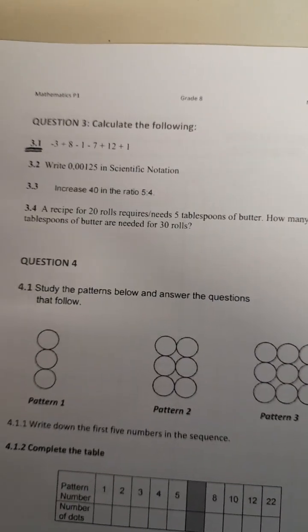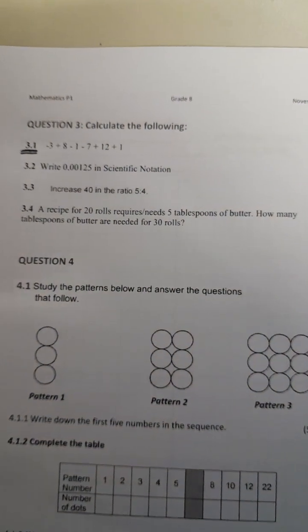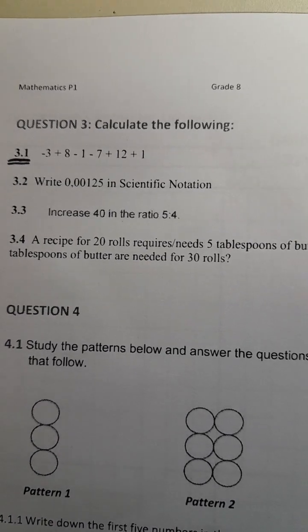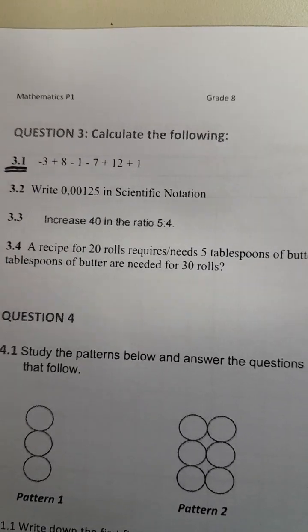Okay, so guys, we're going to look at the next batch of the questions. But we have a question 3, all right? And the first part of question 3 is we need to calculate the following. Now, 3.1, there's an expression there, and we've got numbers, all right? So we're going to calculate.